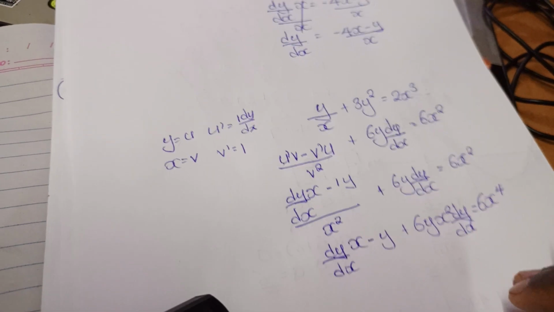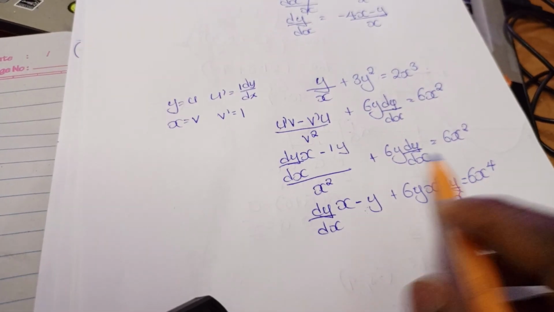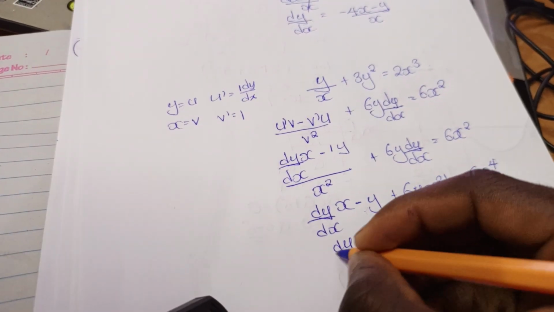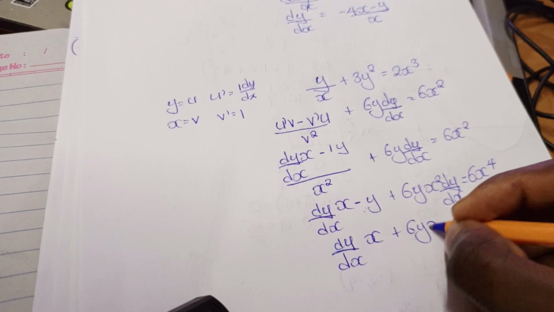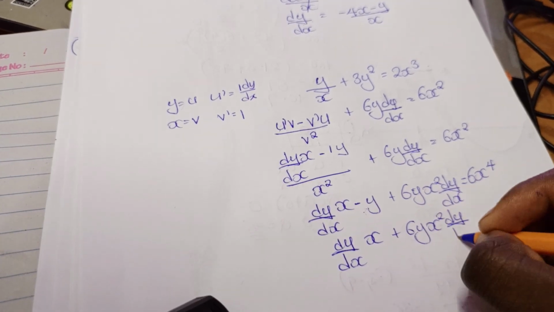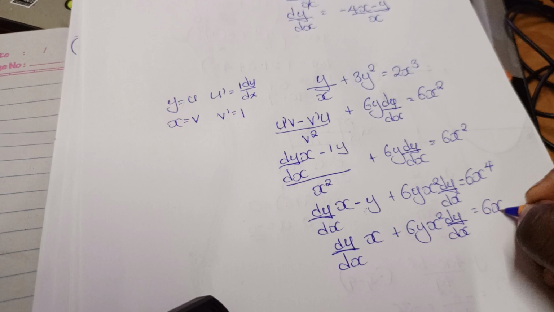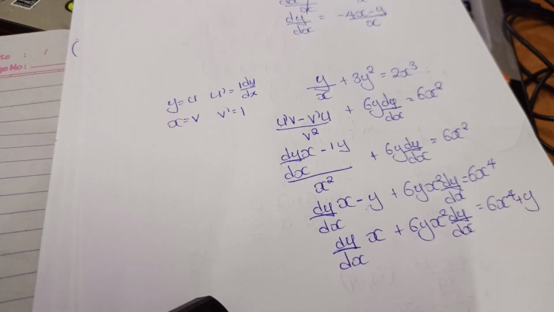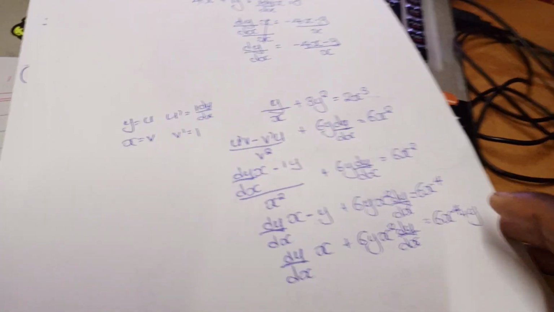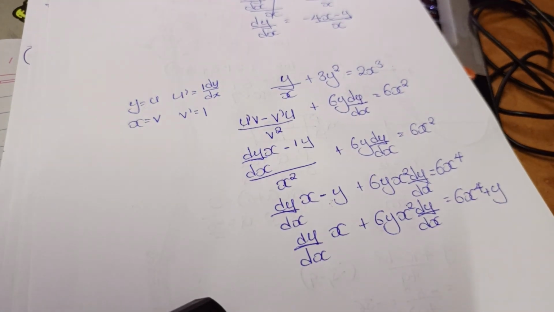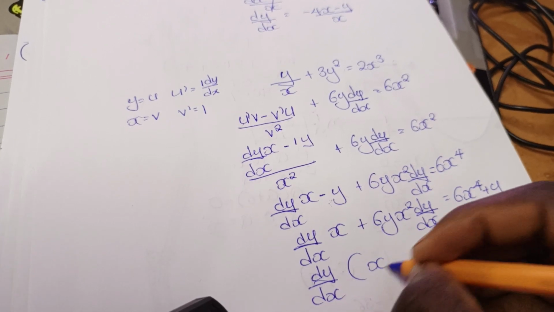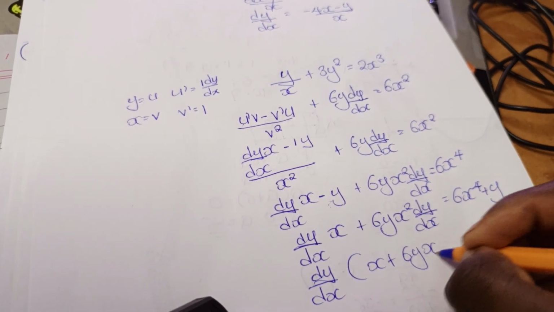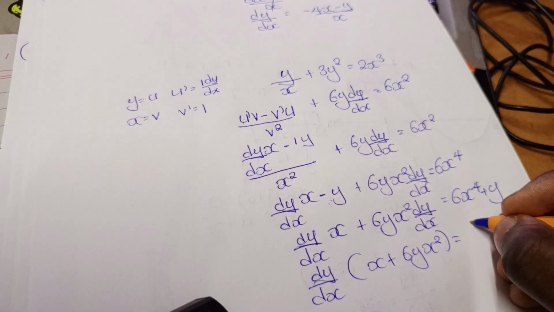Having done that, we will let the negative y cross over to the other side, so we will have dy over dx plus 6y x squared dy over dx is equal to 6x to the power 4 plus y. Remember, the y has crossed over to the other side. So having done that, now we just factorize dy dx, where it comes outside, and you will have x plus 6y x squared is equal to 6x to the power 4 plus y.